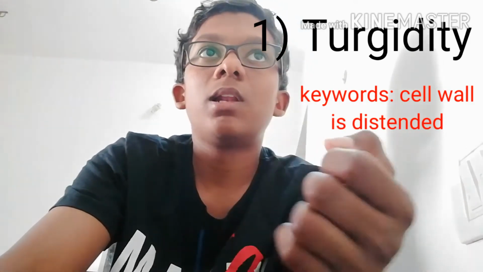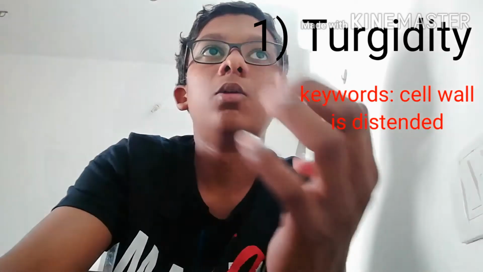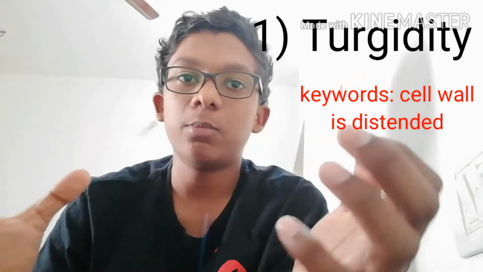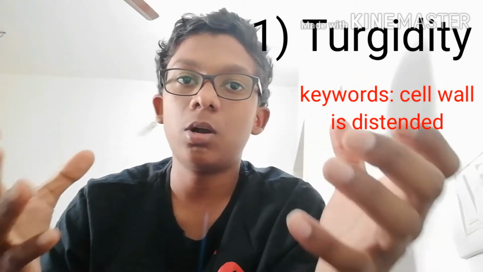For a turgid cell, you can imagine a balloon. When you fill a balloon with tap water, there is one stage where you cannot fill any more. It looks like it's going to burst out. So this stage is called turgid.